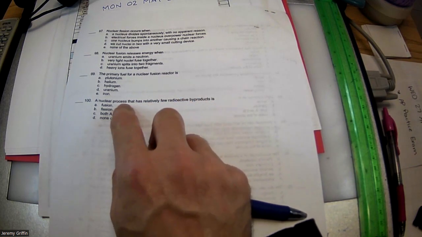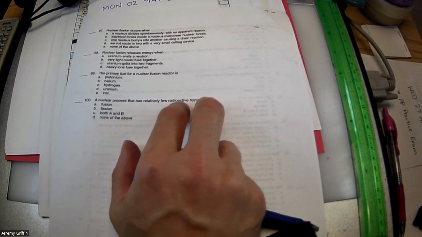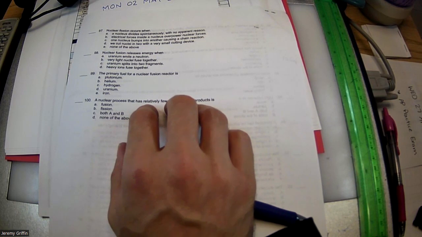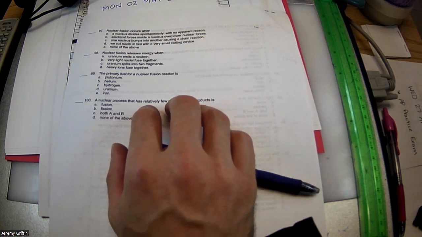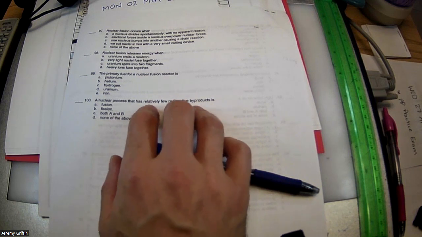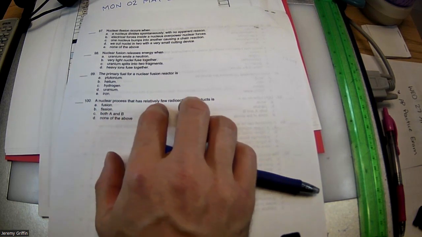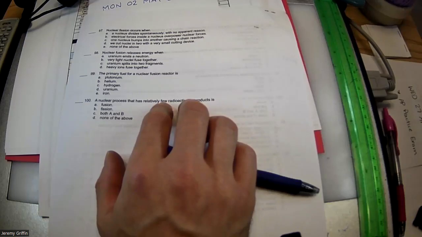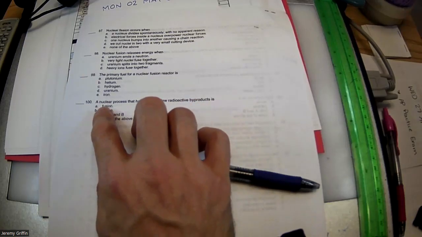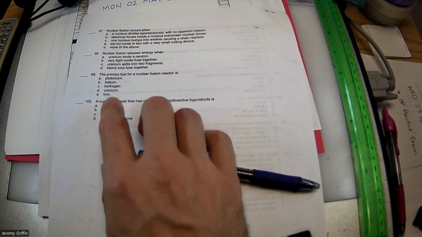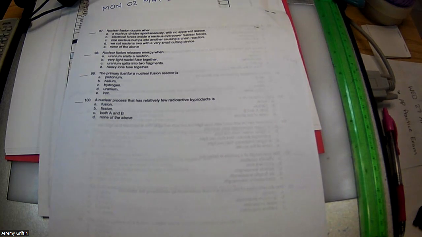And last question: a nuclear process that has relatively few radioactive byproducts. We do have nuclear power plants, but they're all fission plants. One of the problems with fission plants is you get all this radioactive waste. How do you store this? What do you do with it? It's going to be radioactive for tens of thousands of years. But what process does not have all this radioactive byproduct? Fusion. So fusion is even cleaner than fission. There you go. All right. You guys got this? That concludes exam review.